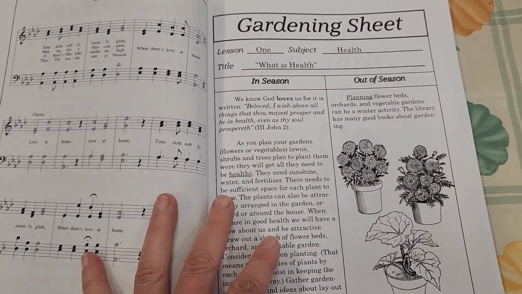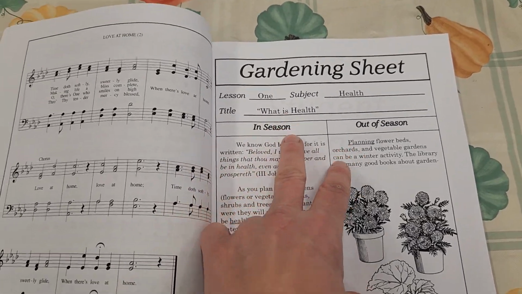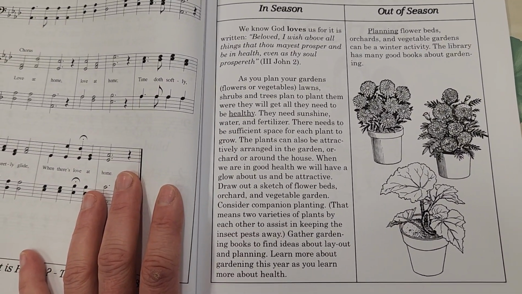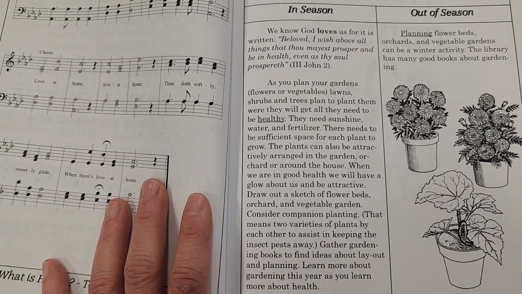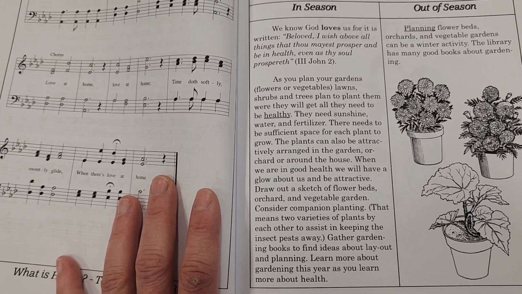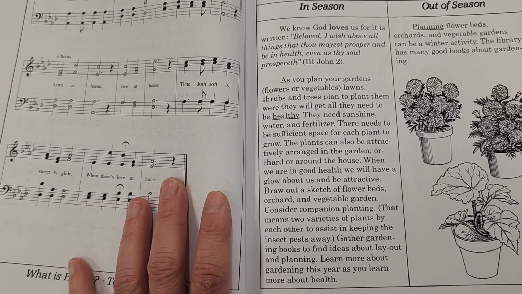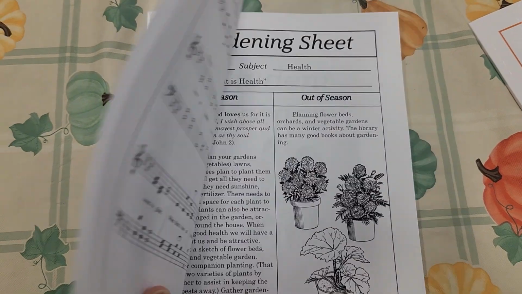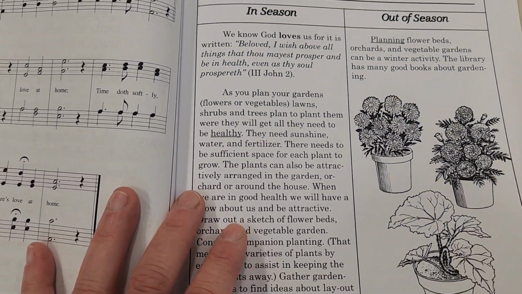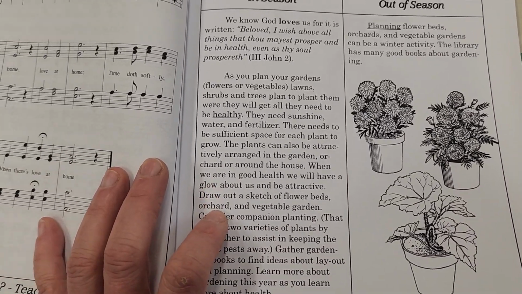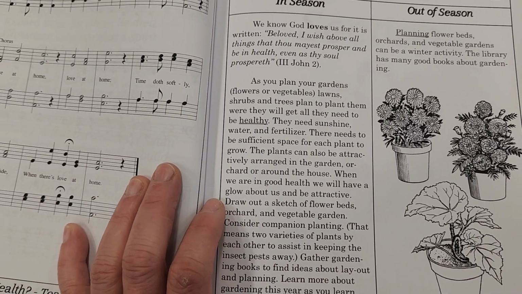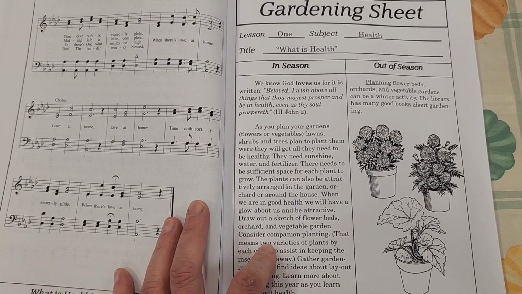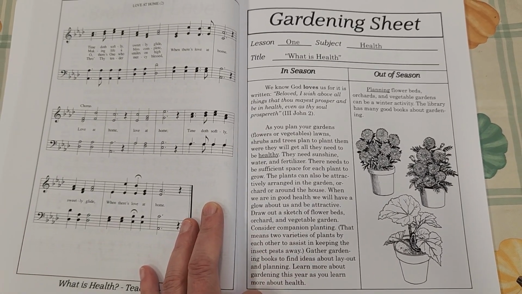Gardening sheet. So this goes along with the particular subject, like health. And then it will give you a kind of a thing to do in your garden that relates to health and also relates to the subject for the number of the book or chapter in Desire of Ages. So character quality love, and also the subject is health. So it kind of relates it to the garden, because one of the things that we learn is that we should be connecting all our education with gardening, because the children learn so much out of the garden and out of nature. That's where God put us. He put us in a garden.